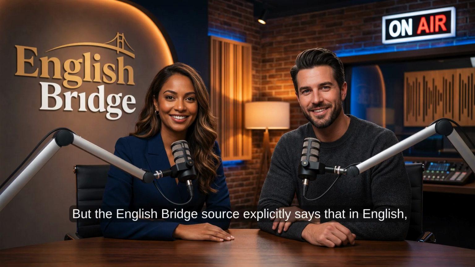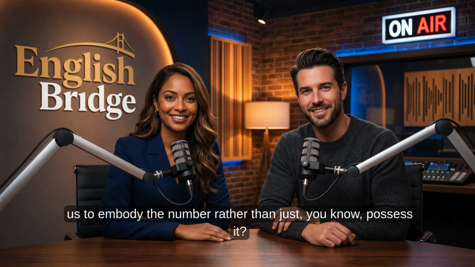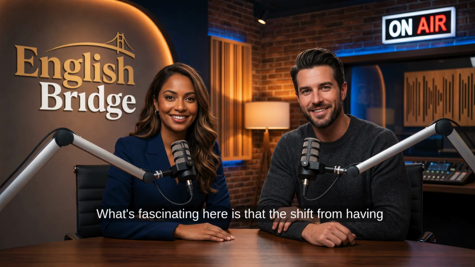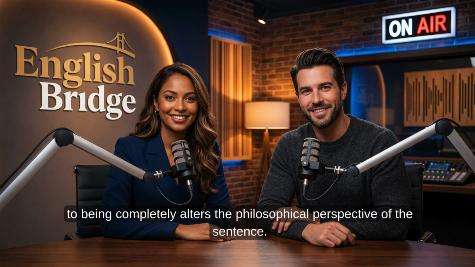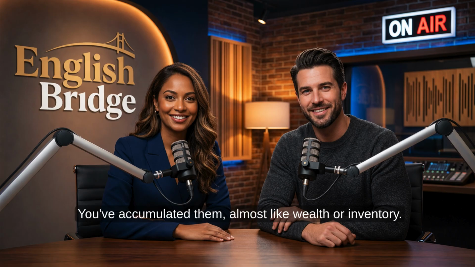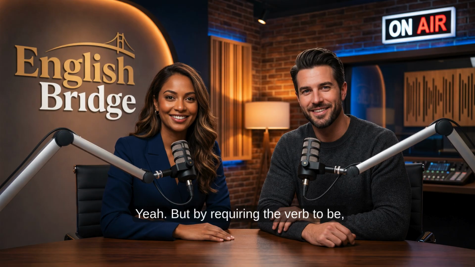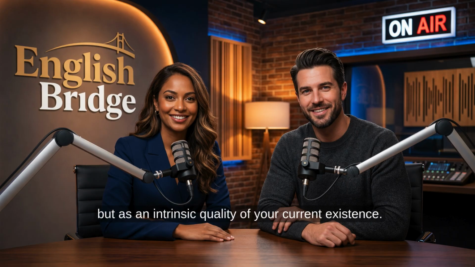But the EnglishBridge source explicitly says that in English, age is a state of being. So why is it that English forces us to embody the number rather than just possess it? What's fascinating here is that the shift from having to being completely alters the philosophical perspective of the sentence. How so? Well, if you have 25 years, those years are separate from you. They're a possession. You've accumulated them, almost like wealth or inventory. Right, like they're sitting in a bank account. Exactly. But by requiring the verb to be, English treats age not as a currency you've collected, but as an intrinsic quality of your current existence.